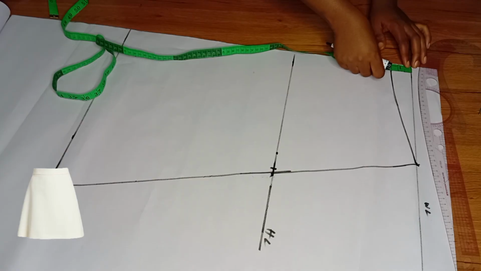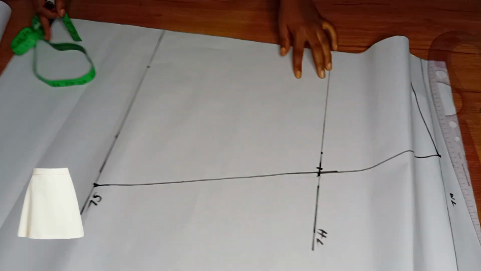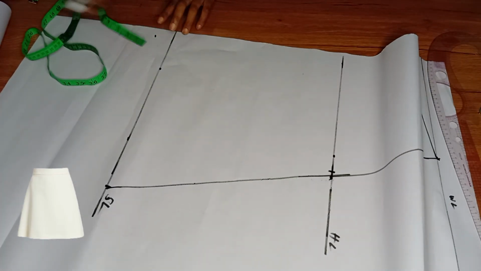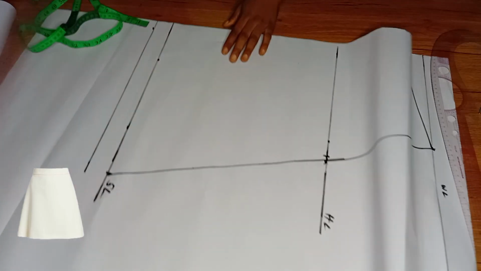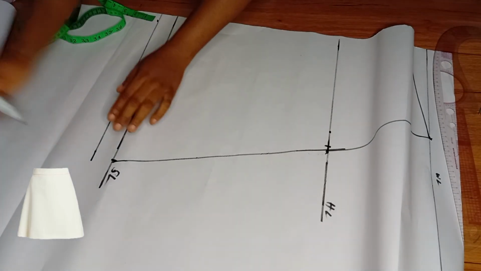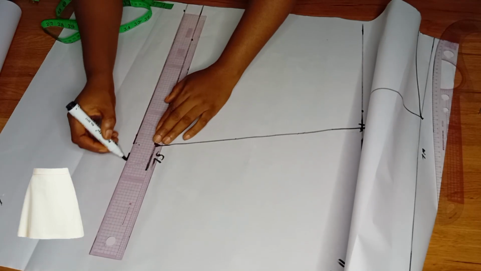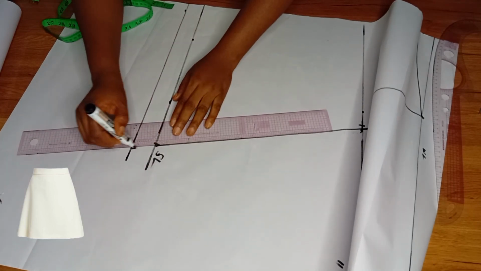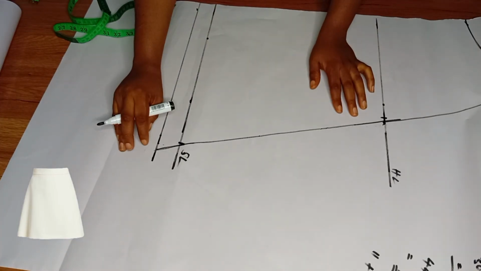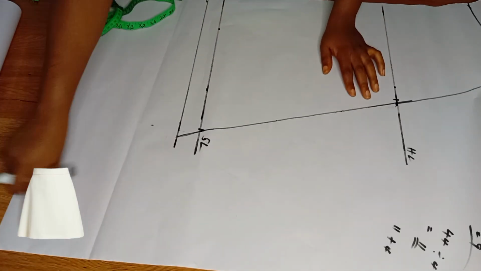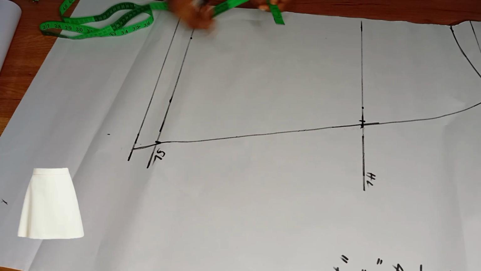After that, this 1.5 inches that you minus on your waistline, you are going to put it back on your length, just like I did, because if you don't, it's going to shorten the length of your skirt. Then you connect it back to the previous line, just like I did, right?